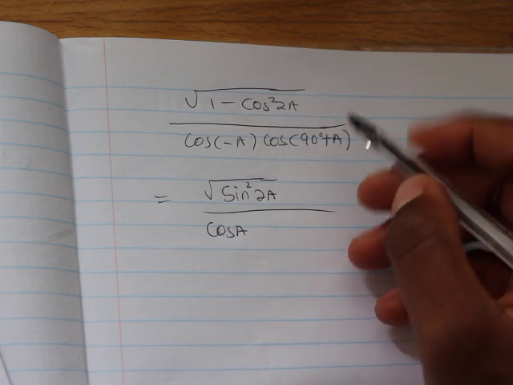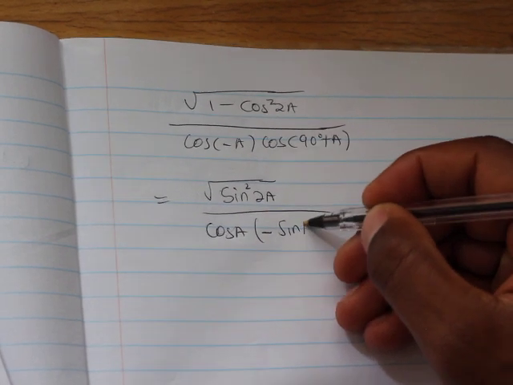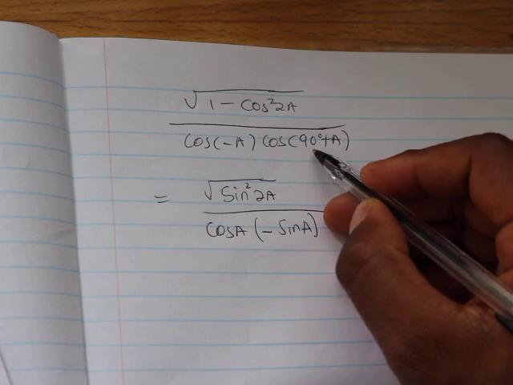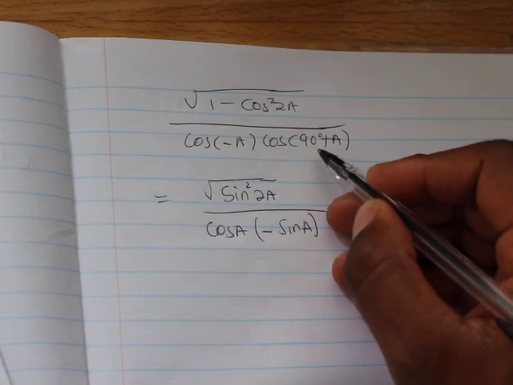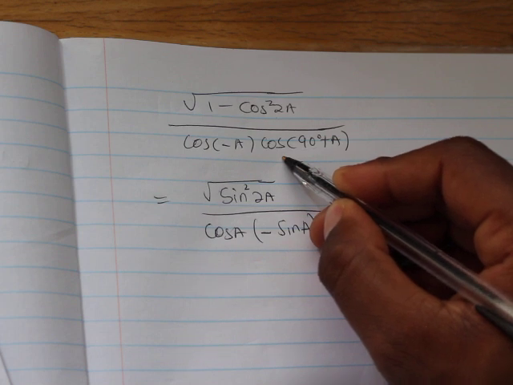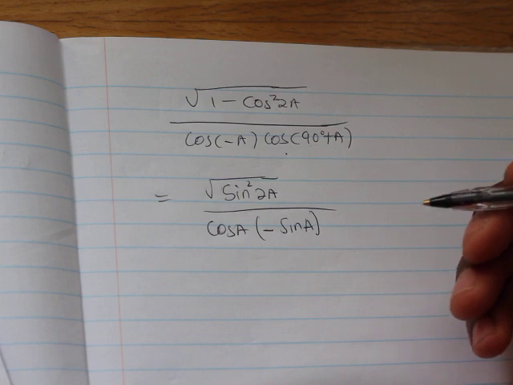Cofunction ratio, this is just going to be the negative sine of a, because remember the 90 degrees plus a is in the second quadrant, but this trig ratio cos, right, cosine is negative in the second quadrant, so that's why we're putting the negative there.